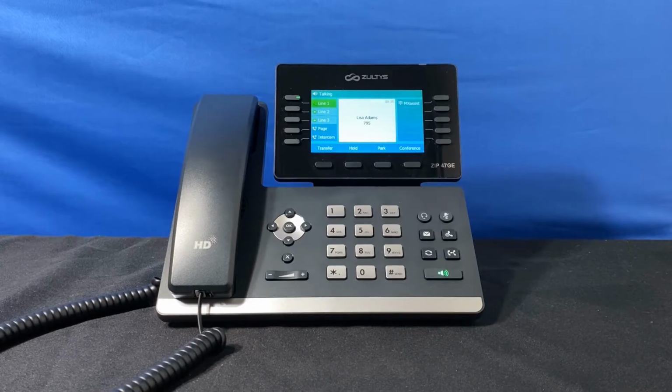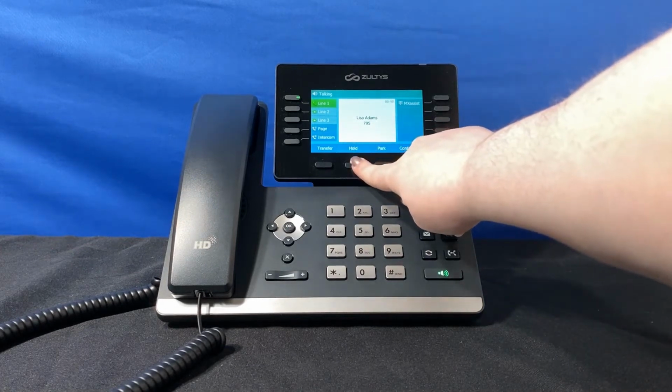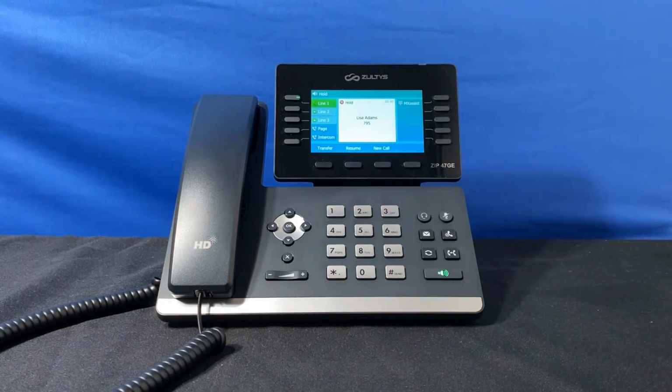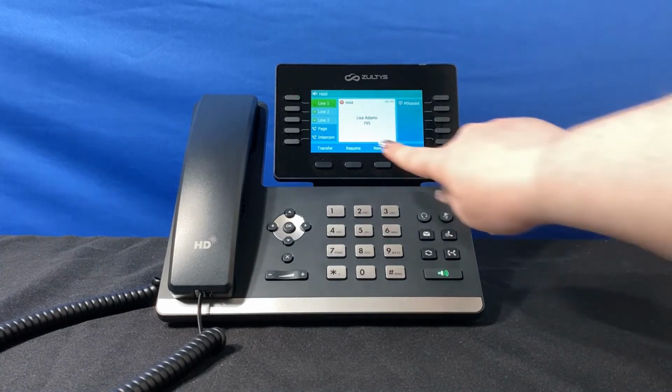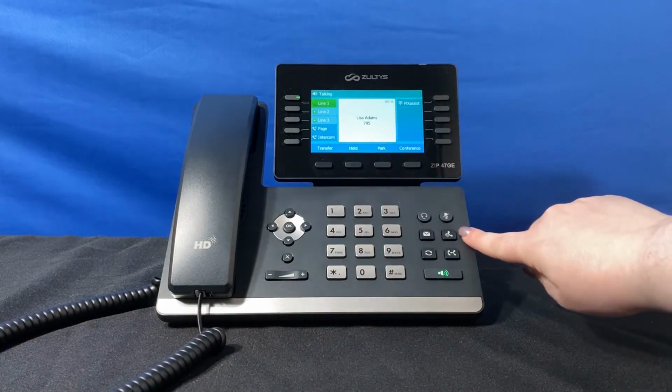Now let's take a look at other options you have while on an active call. You can place the call on hold with the hold key or with the hold soft key up here. This will cause the line to flash. To go back to the call, press the resume soft key or the designated hold button down here.